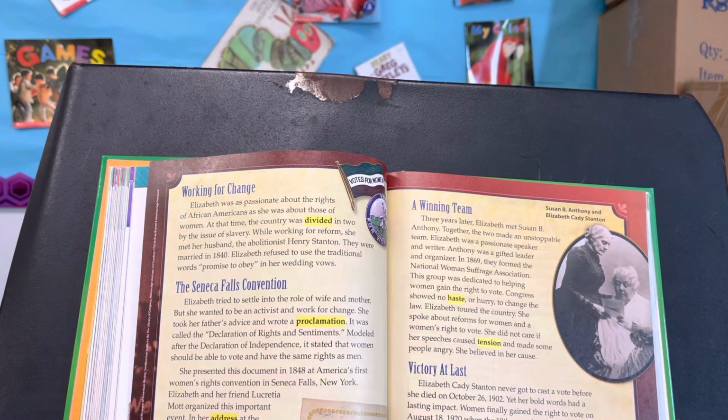Victory at last. Elizabeth Cady Stanton never got to cast a vote before she died on October 26, 1902. Yet her bold words had a lasting impact. Women finally gained the right to vote on August 18, 1920, when the 19th Amendment was ratified. Elizabeth Cady Stanton's passion for equal rights paved the way for future women's lives to be changed forever.